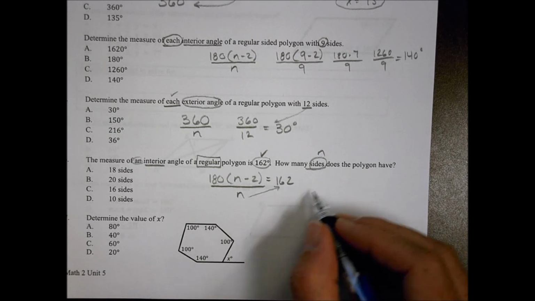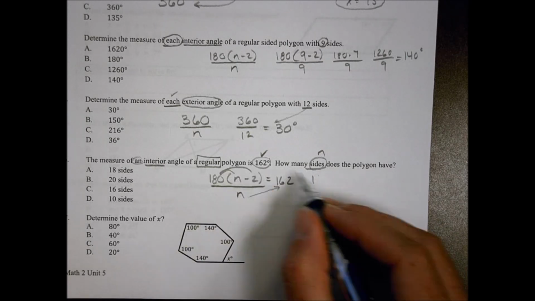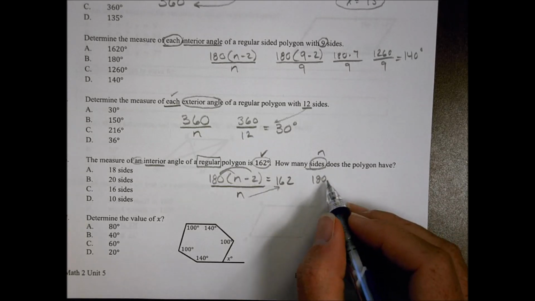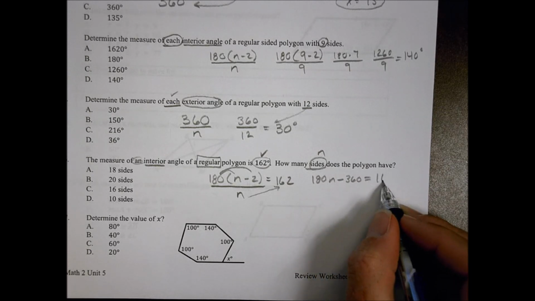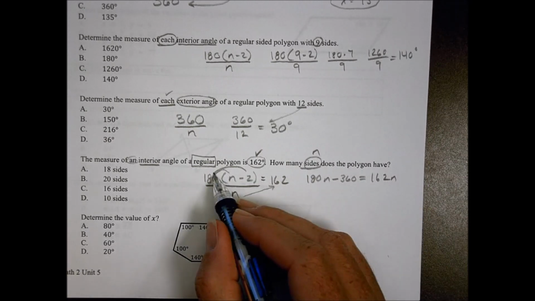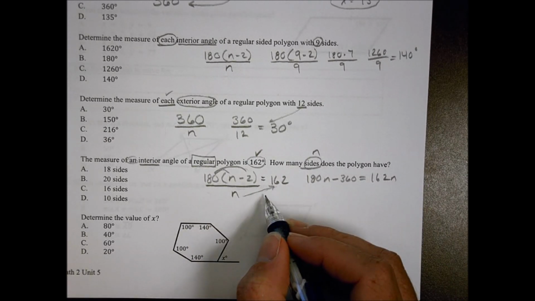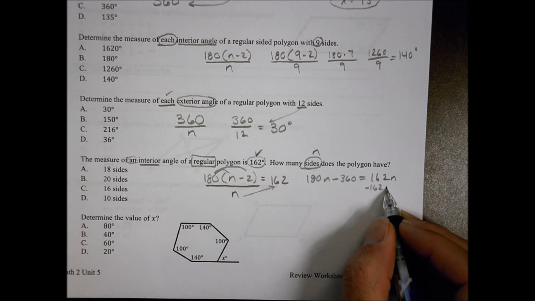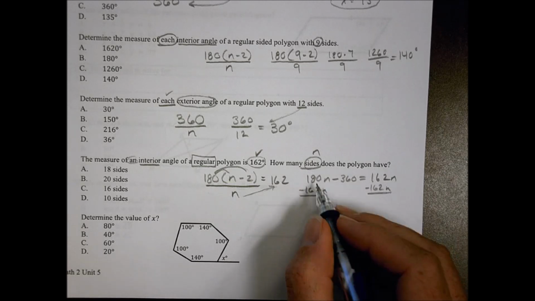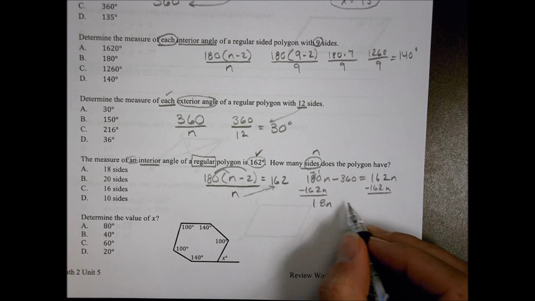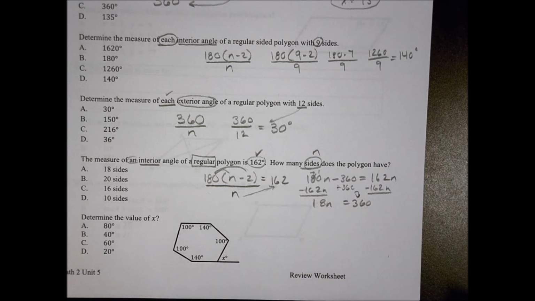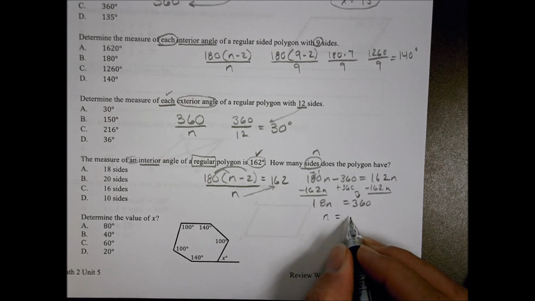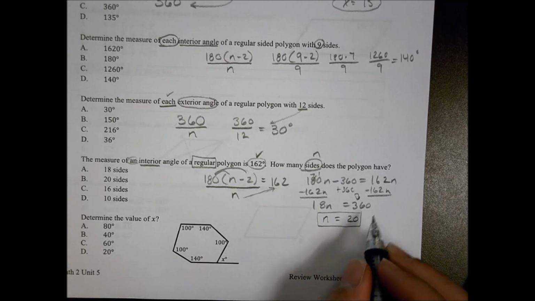So I end up with 180, and let's just do the distributive. 180n, and then 180 times 2 is negative 360 equals 162n. Okay, I got that by distributing here and here, then multiplying the n to that side over there. So now I can subtract 162n from both sides. So this becomes equal to 18n, and that's going to be equal to adding 360 over there, 360. And now I do 360 divided by 18, and we find that n equals 20. So the number of sides would be 20.